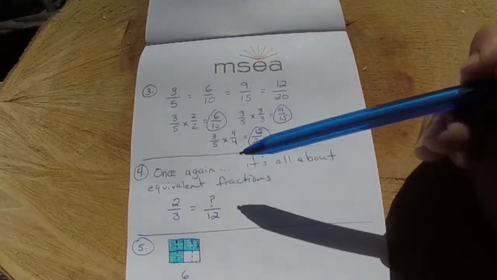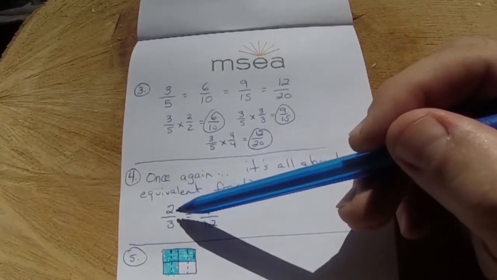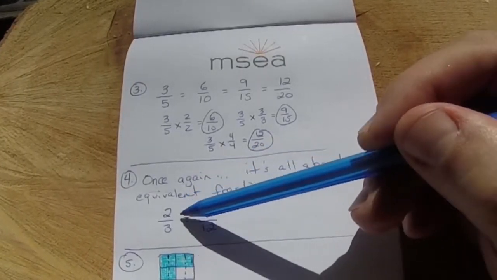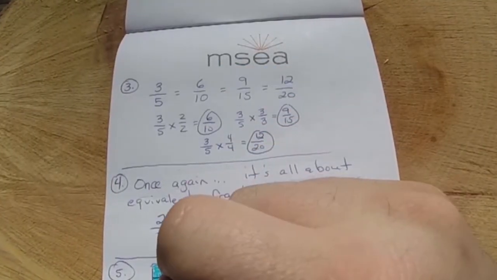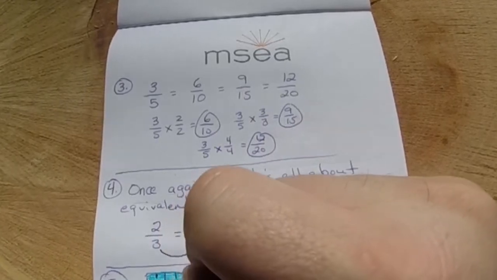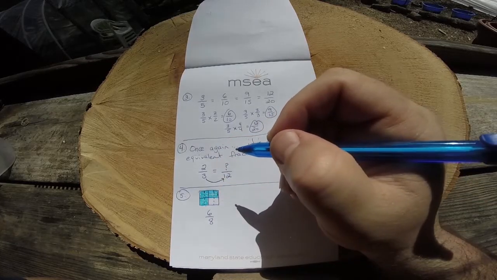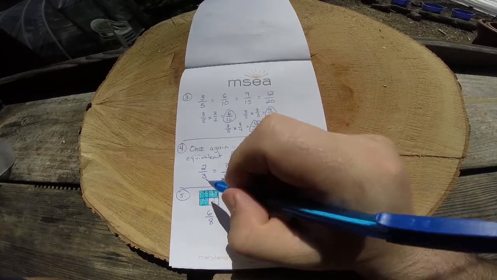Okay. Number 4, once again, it's all about equivalent fractions. I want you once again to look at 2/3 and how could you figure out. So this is kind of a cool one. I want to know what you did to this 3. What did you multiply this 3 by to get 12? You multiplied the 3 by what to get 12?